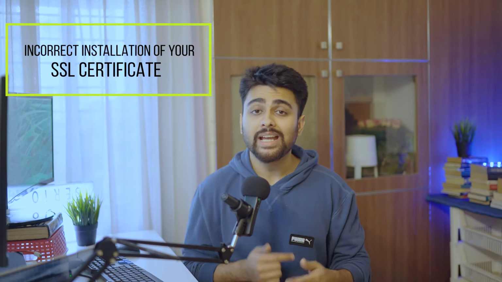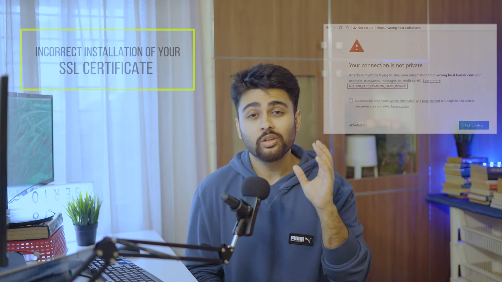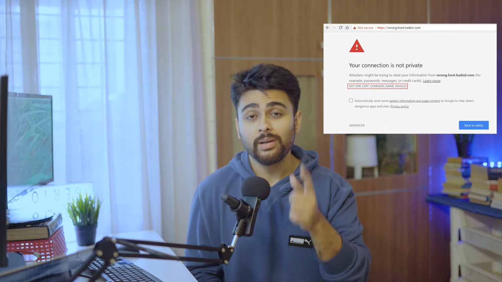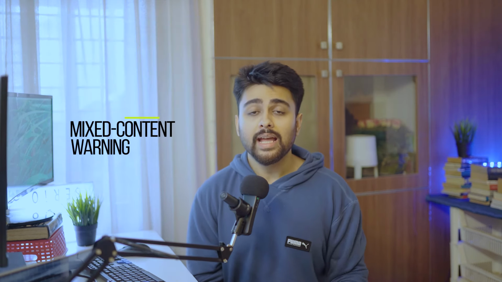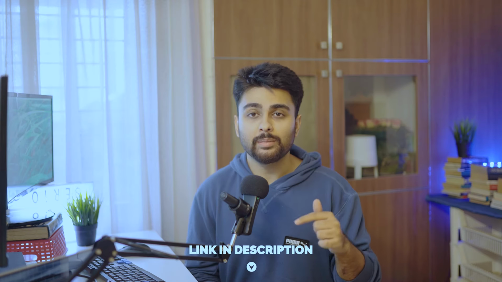Incorrect installation of your SSL certificate can sometimes cause the warning to be shown because your website now effectively has content showing from two separate websites, the HTTPS one and the HTTP one. This is more commonly known as the mixed content warning, as Google treats HTTP and HTTPS websites as separate entities. As a proper SSL certificate installation is necessary, you can follow the redirect HTTP to HTTPS guide that I've added in the description.